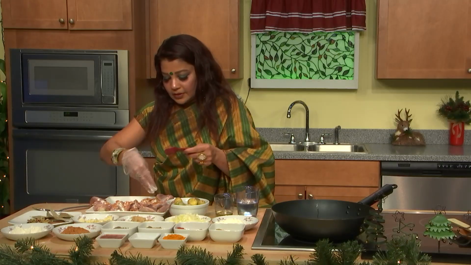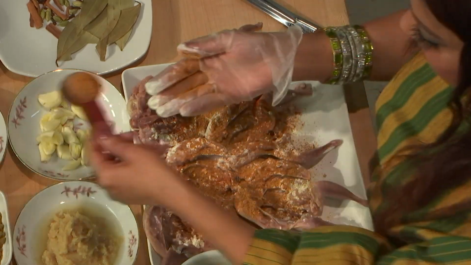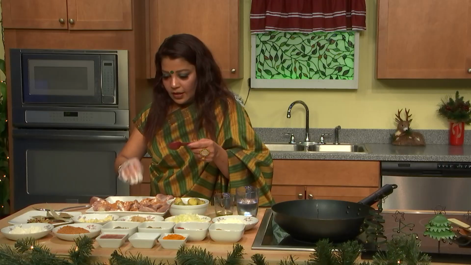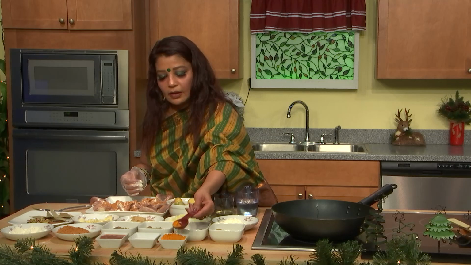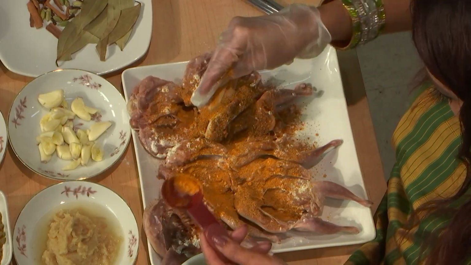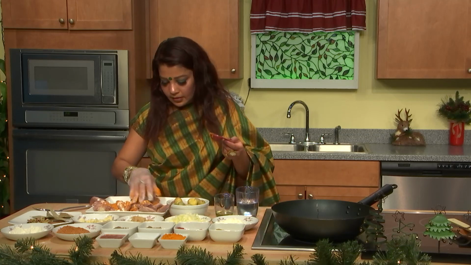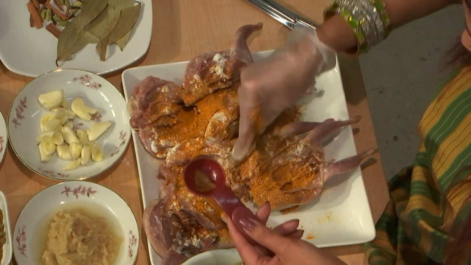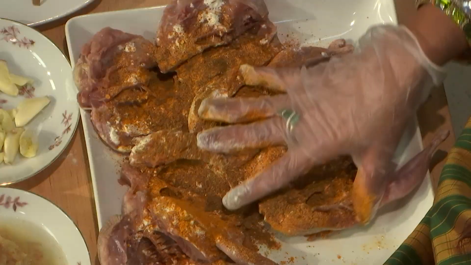This is the kebab masala from the Shan brand. All right, and then a little bit of turmeric to give a nice color when we fry it. And then a little bit of garam masala. If you want to add it, it's fine. If not, you can just mix it with all the spices. So I have a little bit of everything here.